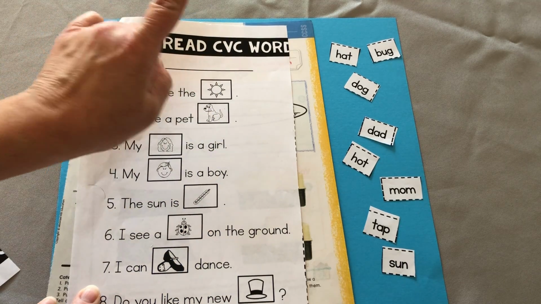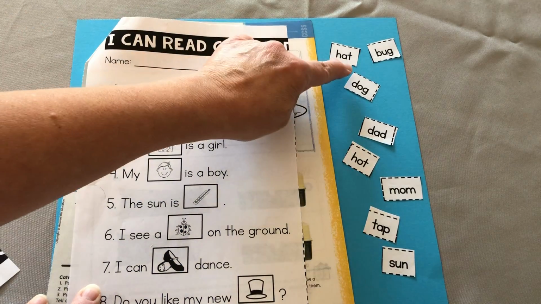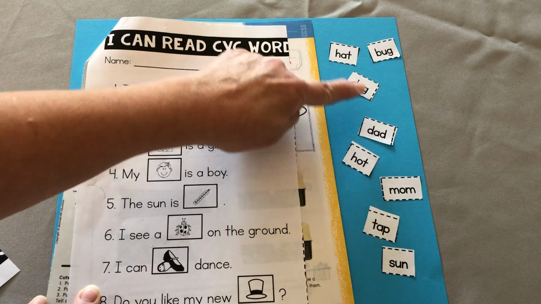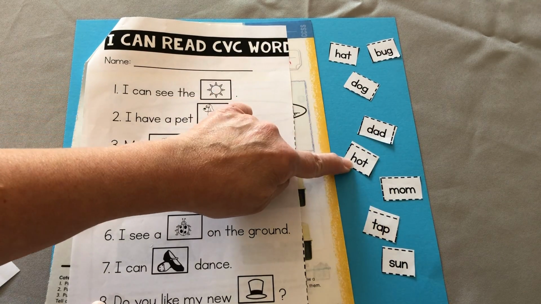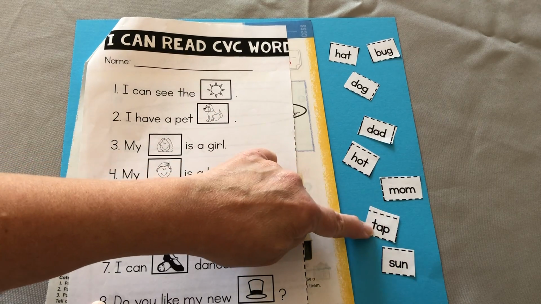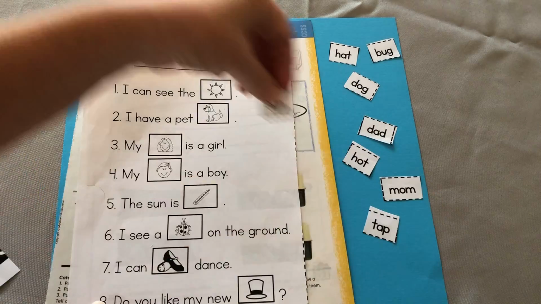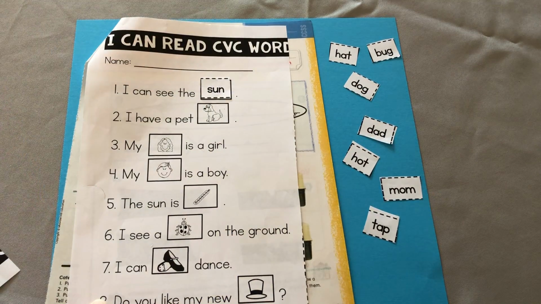So I can see the sun. I need to find a word that begins with S because it starts with S. So I'm going to point to each one and look at that beginning letter to see, does it begin with S? And there is one, and it's the only one, so that has to go here.